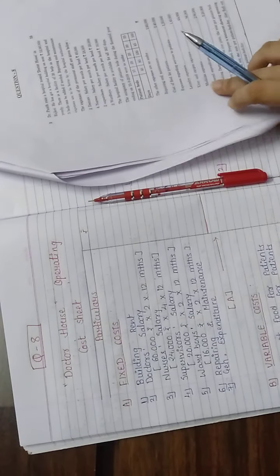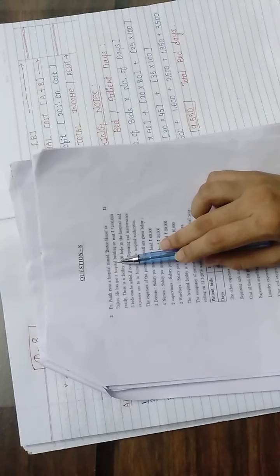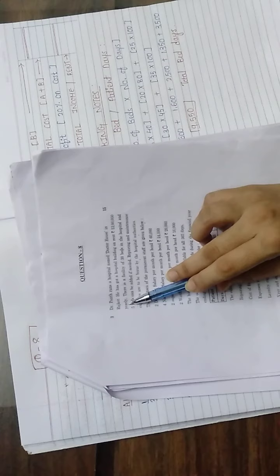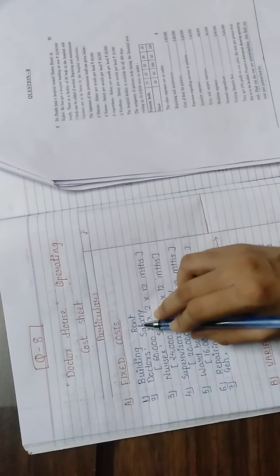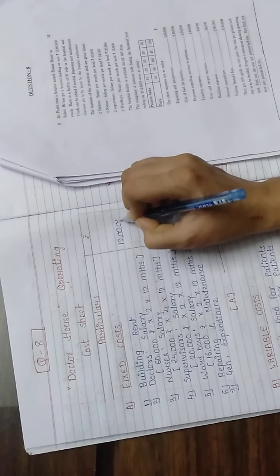Now, read the whole question again. The first expense is given in a second line. Building rent 12 lakh rupees already annual is given. So, we will record as it is, right? So, write down under the head fixed cost, number 1, building rent, annual amount 12 lakh rupees.